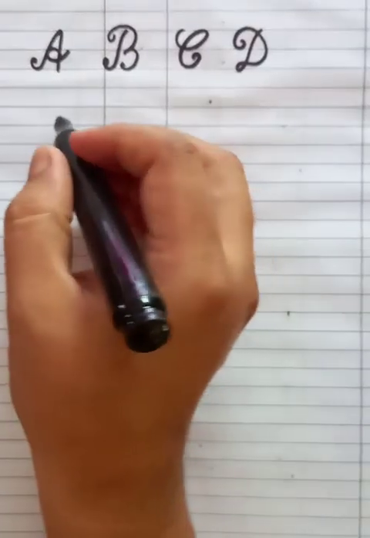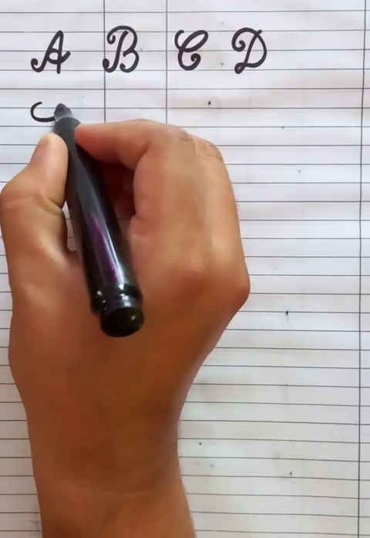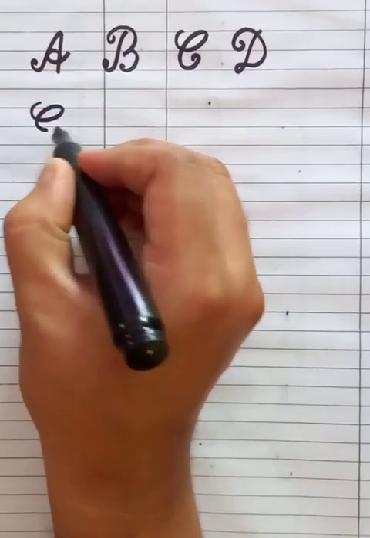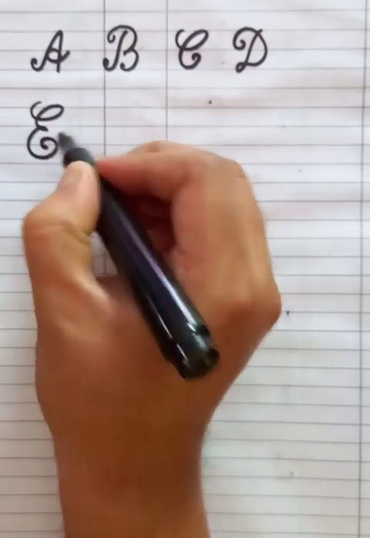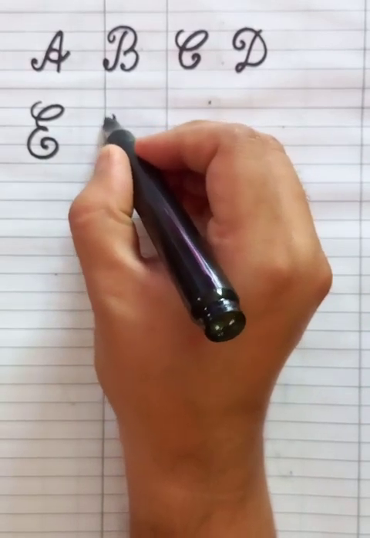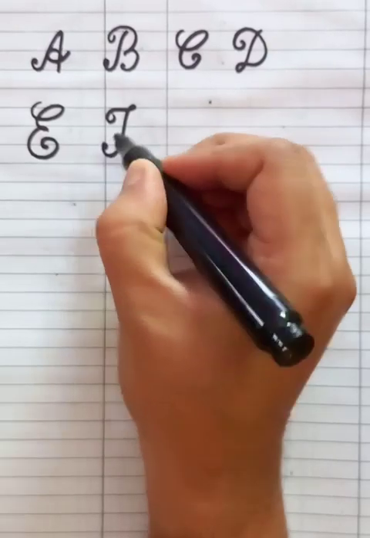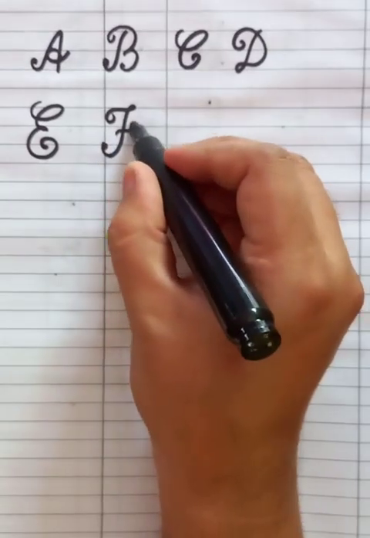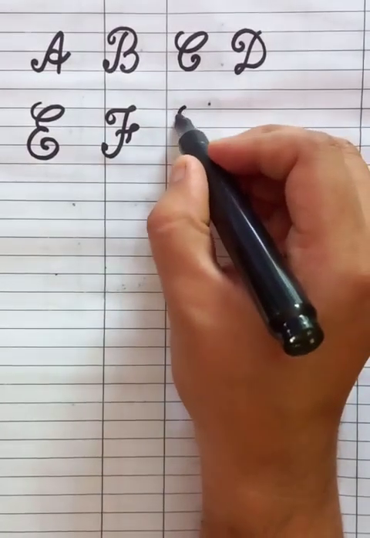Now we are going to write E here. Next one is going to be F. And Z, its special types.